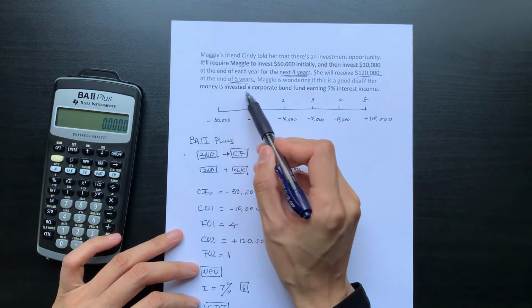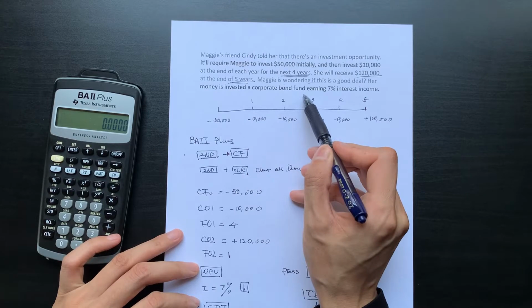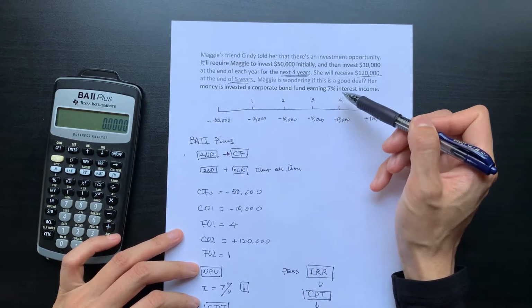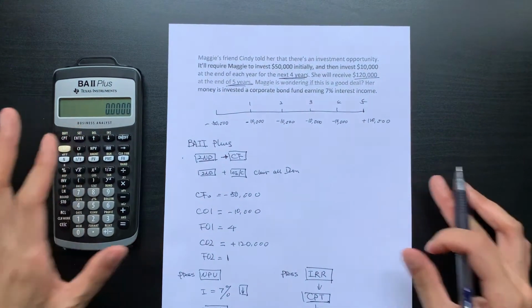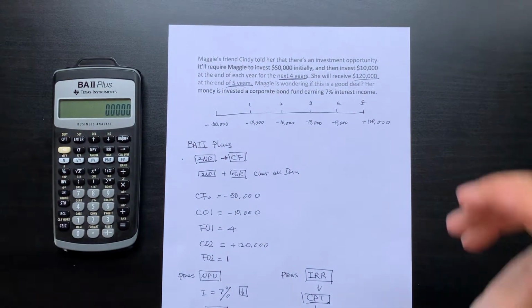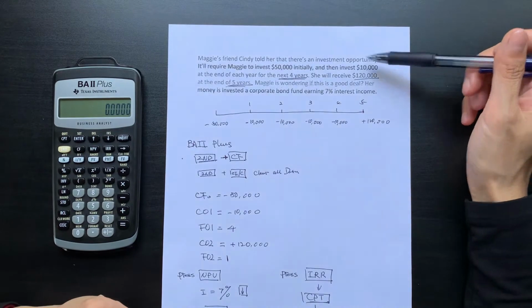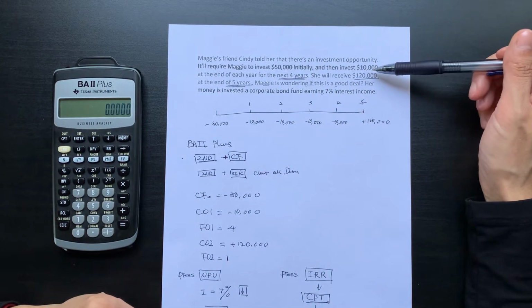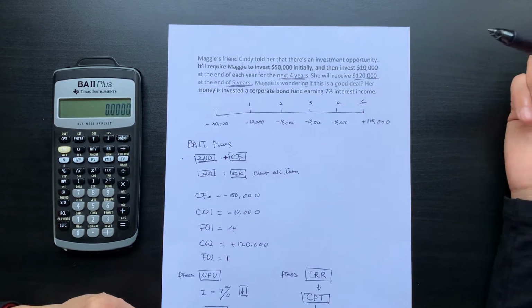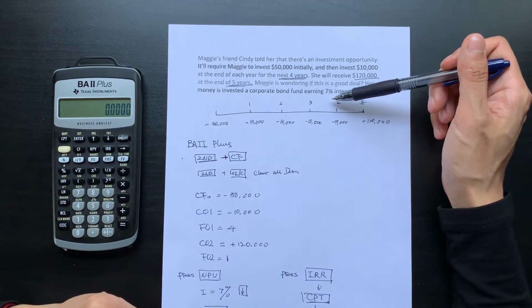Her money is invested in a corporate bonds fund earning 7% interest income. So basically you want to find out, for this investment deal, what's the return compared to 7%, right?